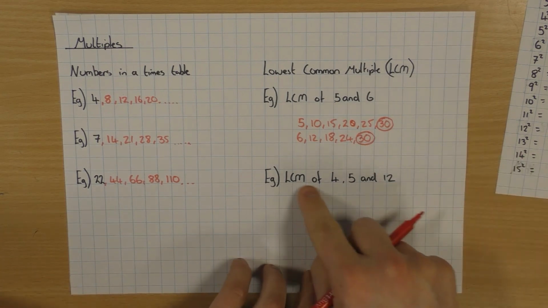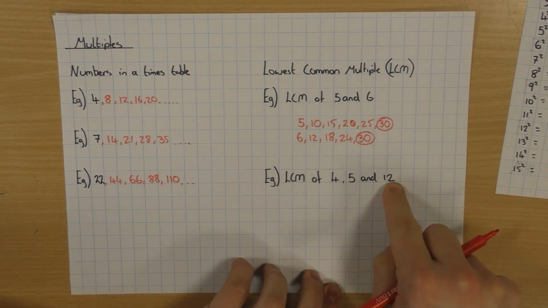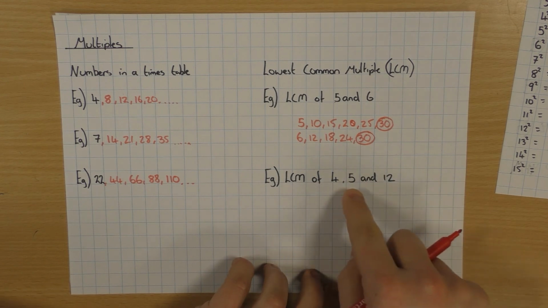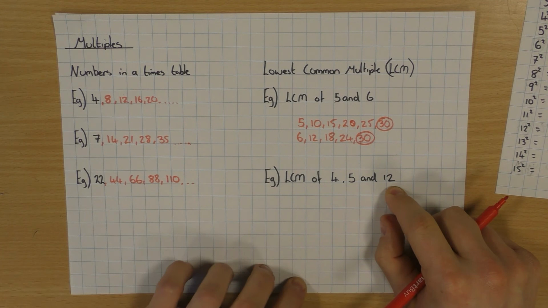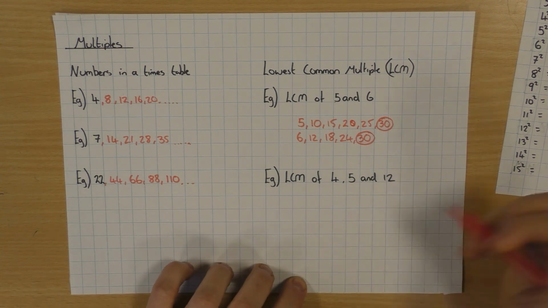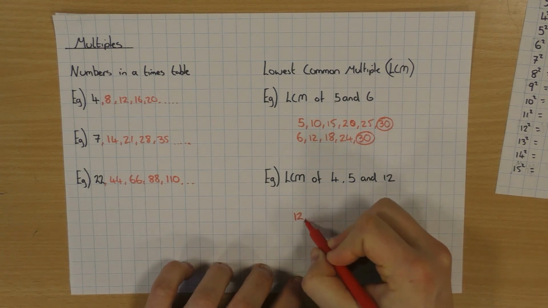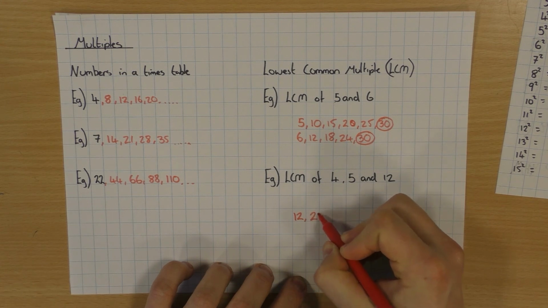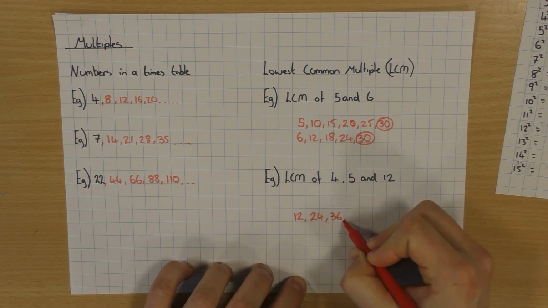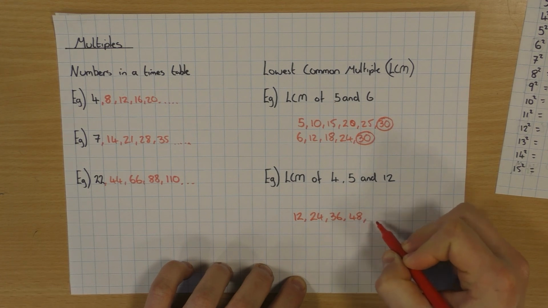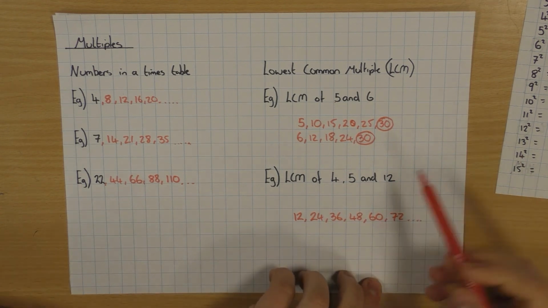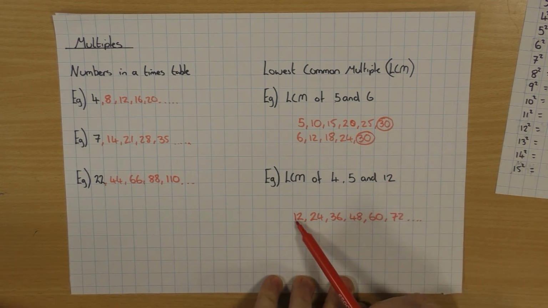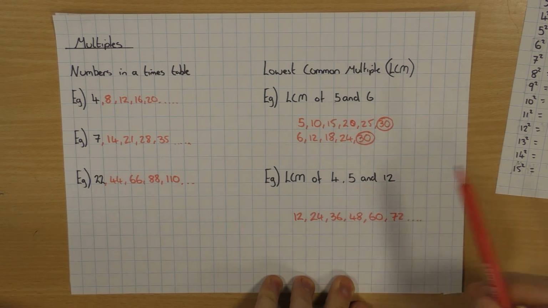And if you've got 3 numbers, what's the lowest common multiple of 4, 5 and 12? So I don't really want to be writing down the 4 times table, the 5 times table, and the 12 times table. So pick the highest one, which is 12, and write out the multiples of the highest one. So 12, 24, 36, 48, 60, 72, and so on and so forth. And then check it. Obviously, this is the 12 times table, so 12 is the multiple, that's fine.